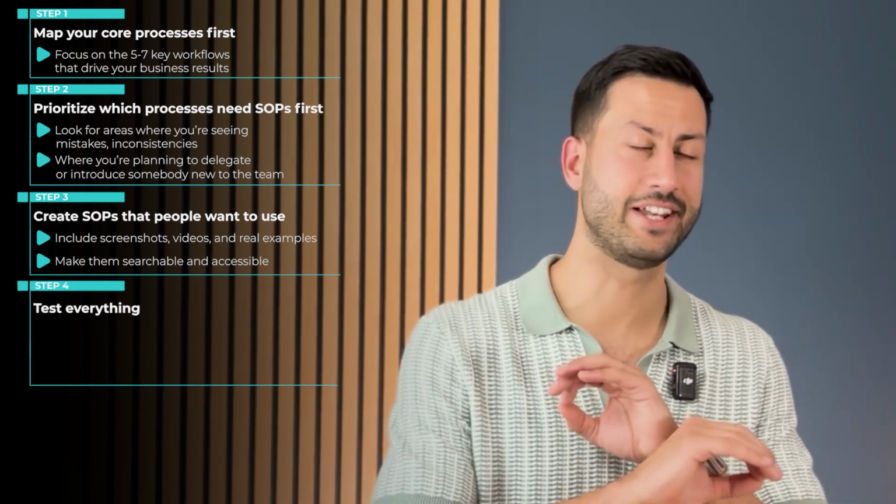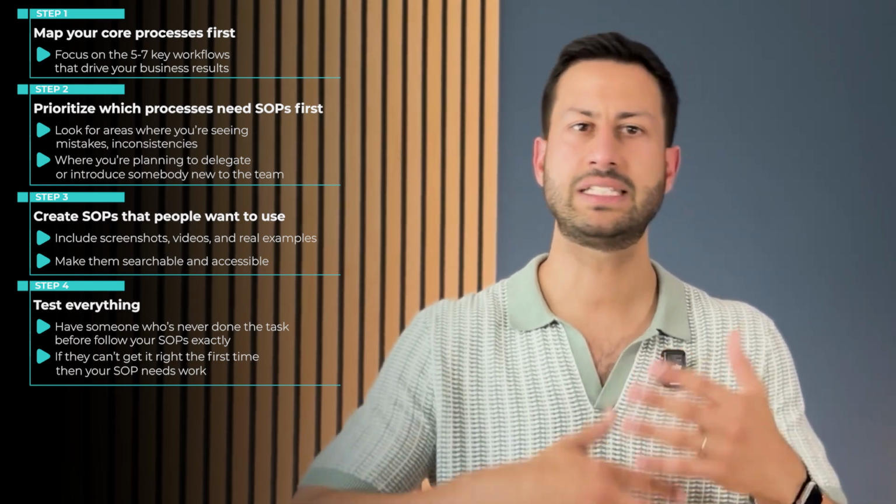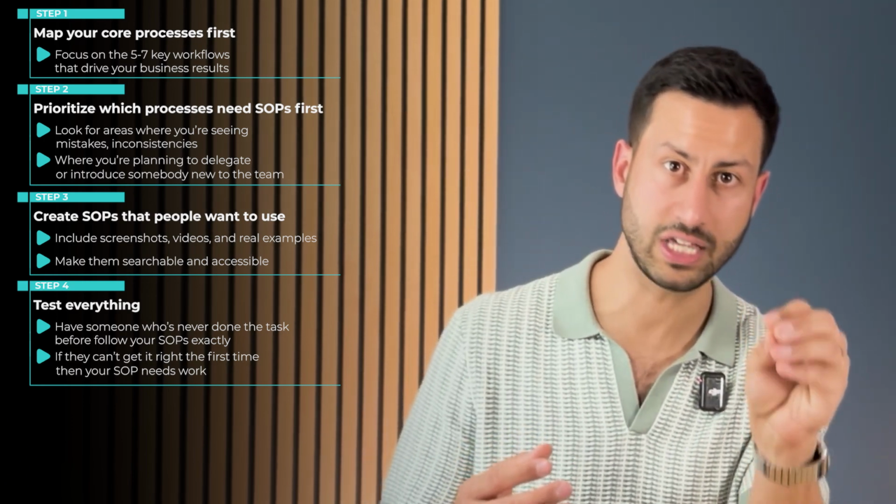And step 4 is then to test everything. Have someone who's never done that task before follow the SOPs exactly. If they can't get it right the first time, then more often than not the SOP needs work. This testing phase is really crucial, and it's where you discover the gaps between what you think is documented and what actually works in practice.